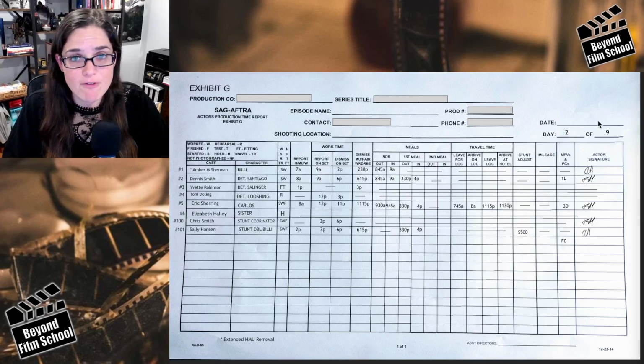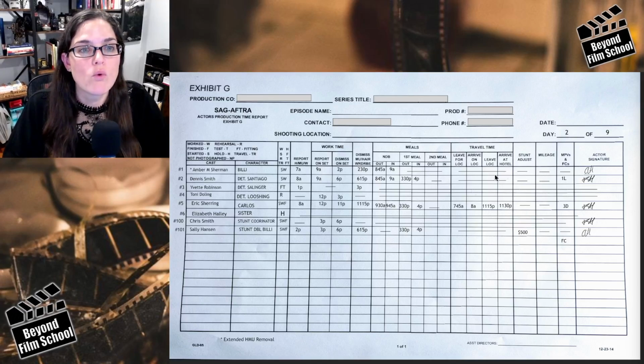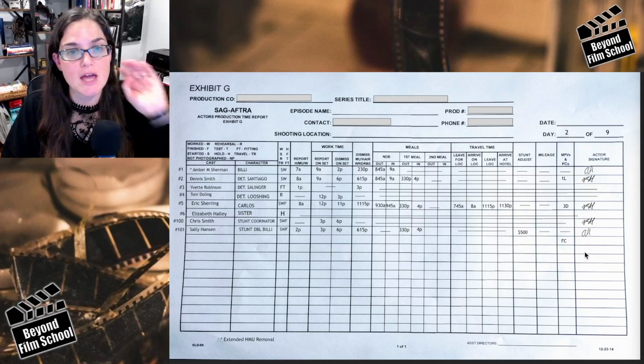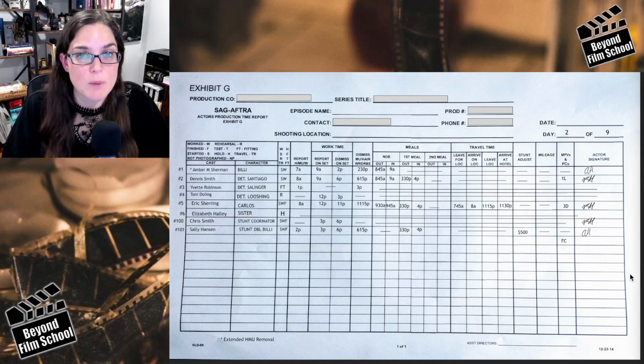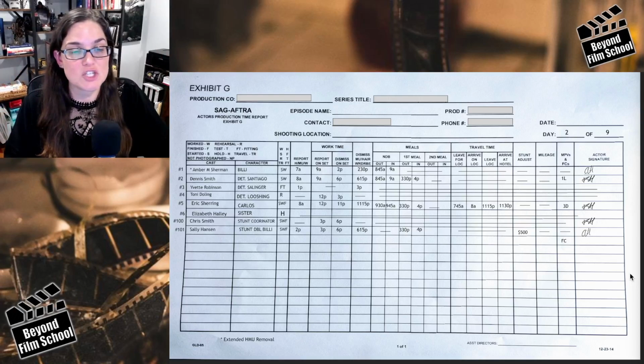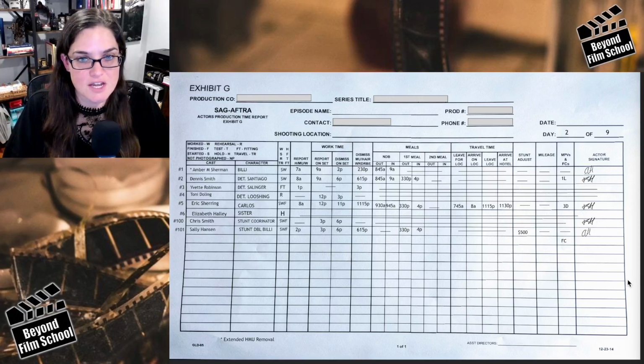Let's just say we're wrapped for the night. What do you do now? Once everything is all filled out and you have everyone's wrap time, penalties, everyone's signed out, now you're going to hand this paper to an assistant director. They're going to correct it, figure out if things need to be changed, because you're definitely going to make mistakes on the G, so don't worry about that. You're definitely going to make mistakes.